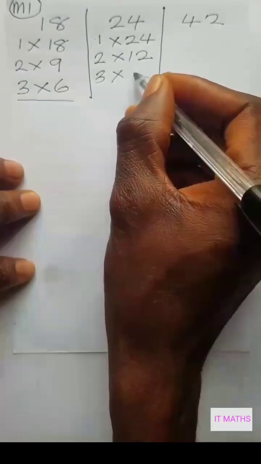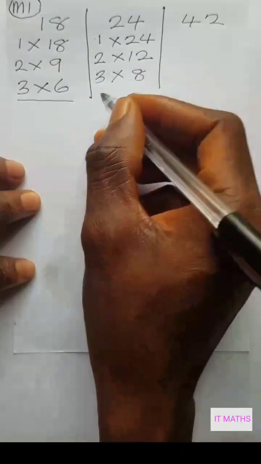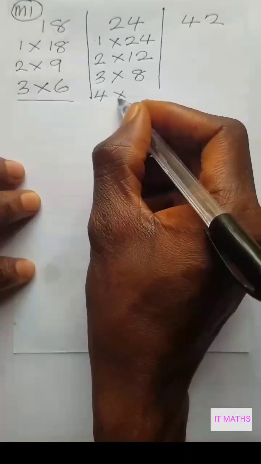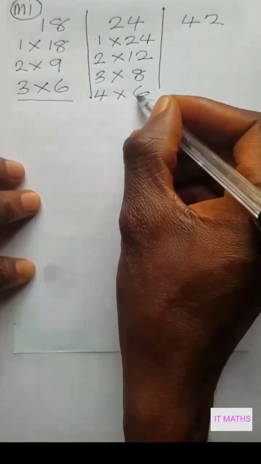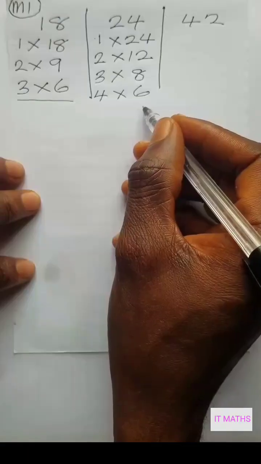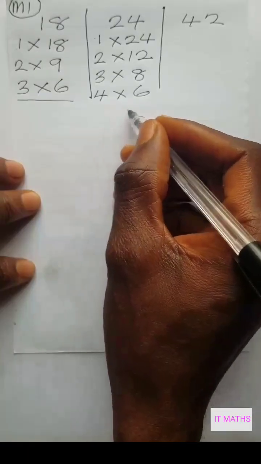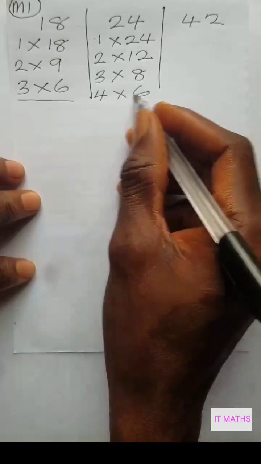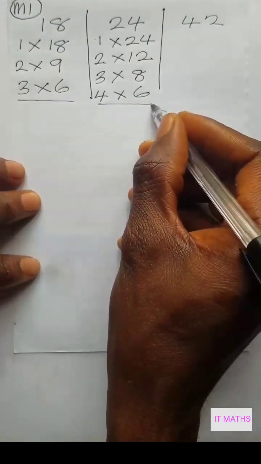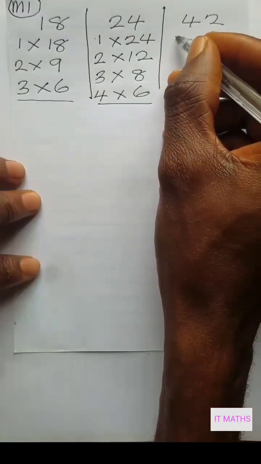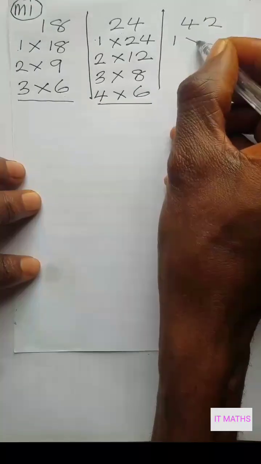3 times what gives 24? 3 times 8. Now 4 times what gives 24? 4 times 6. Does 5 times anything give 24? No. 6 times 4. But this is 6. So that means we've gotten to the end. Now 42. 1 times 42, of course.